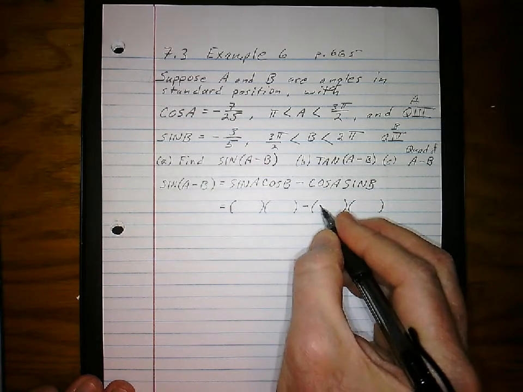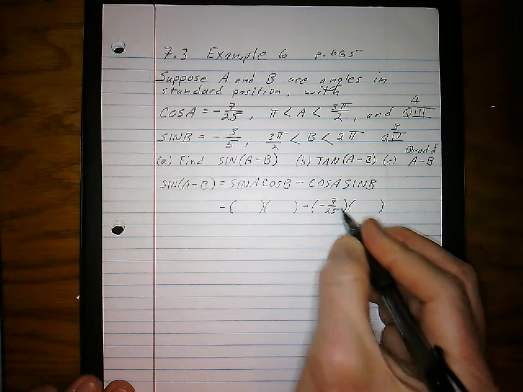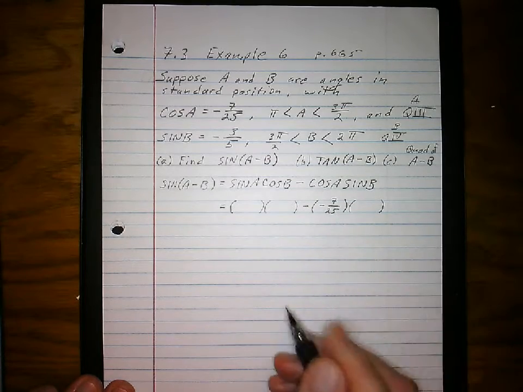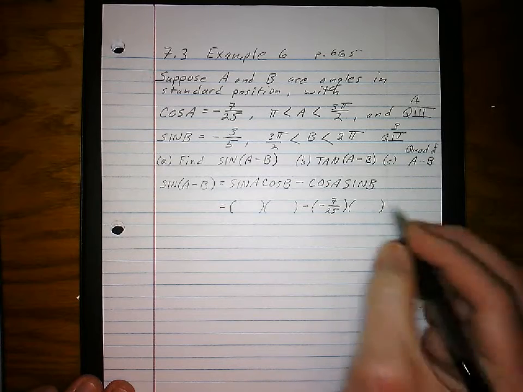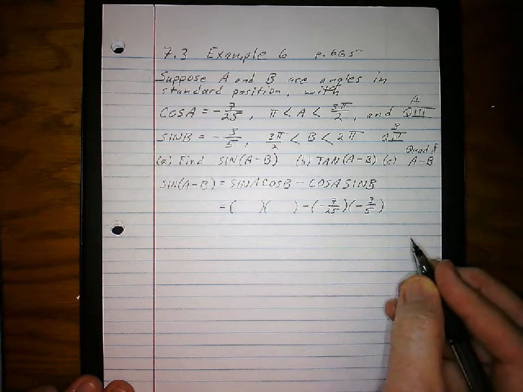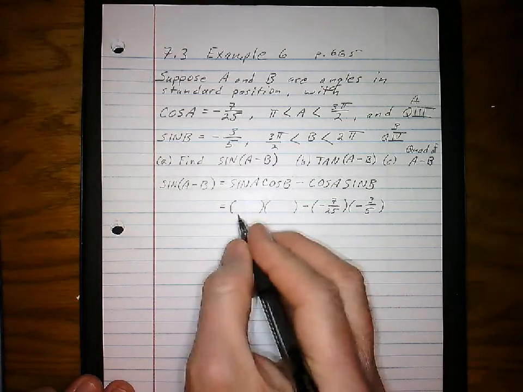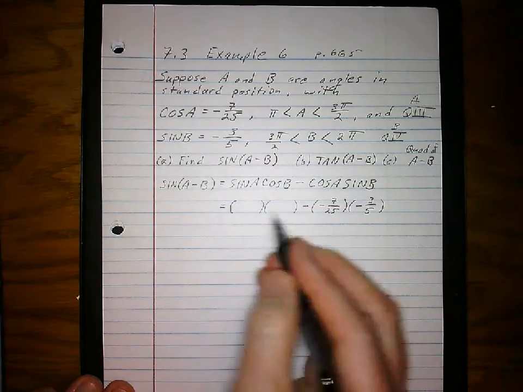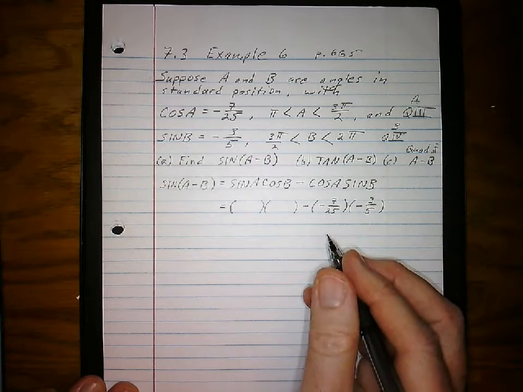Well, here's cosine A, so let's put in -7/25. Might as well put in what we've been given. Sine of B is -3/5. In other words, we're given half of what we need to know. We just have to find sine of A, cosine of B, in order to be able to multiply these all out.